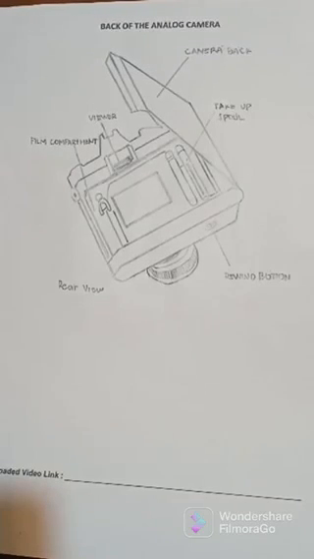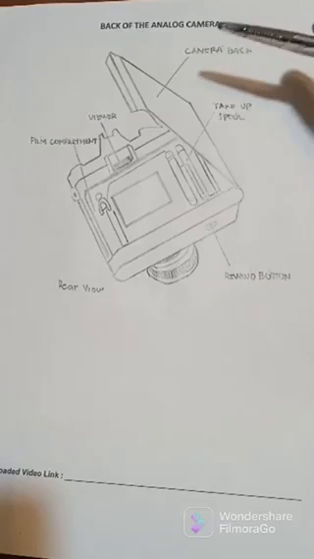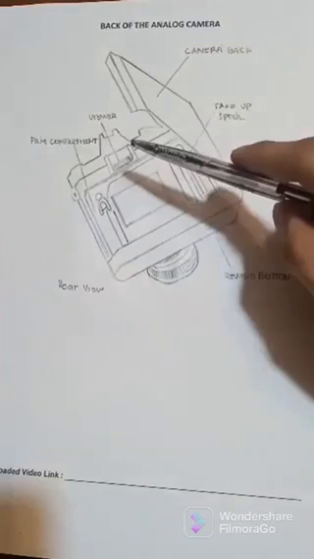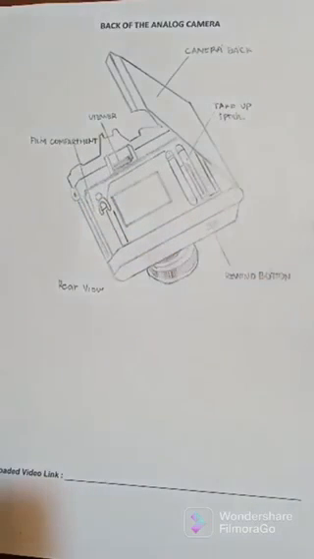And these are the parts of the back of an analog camera: rewind button, take-up spool, camera back, viewer, film compartment. Rewind button is to unlock the rewind mechanism so that you can use the rewind lever to rewind the film.